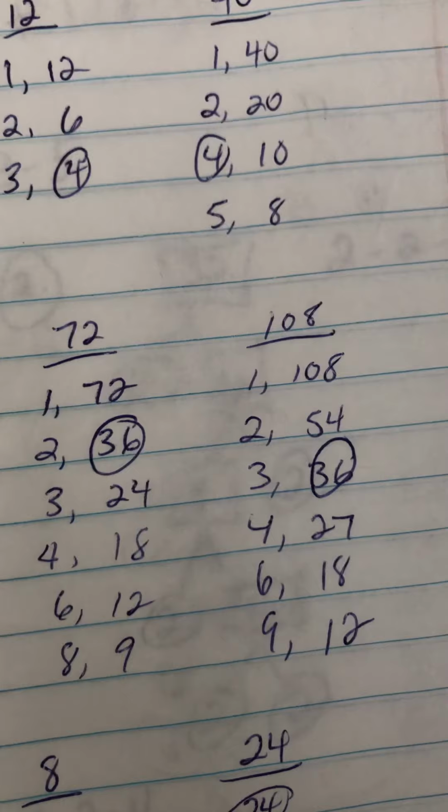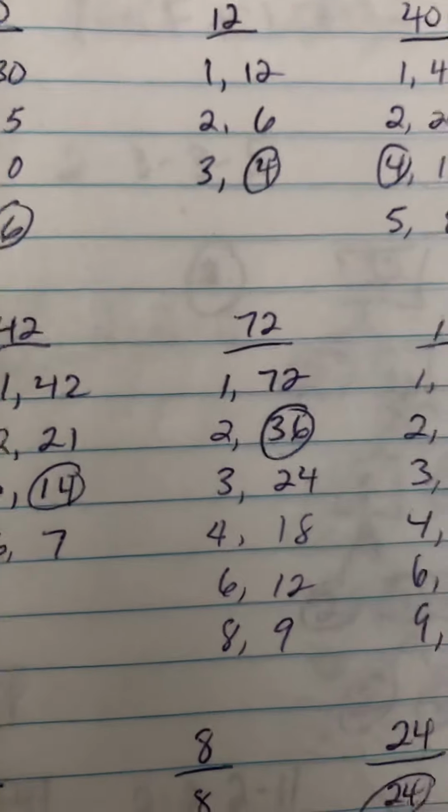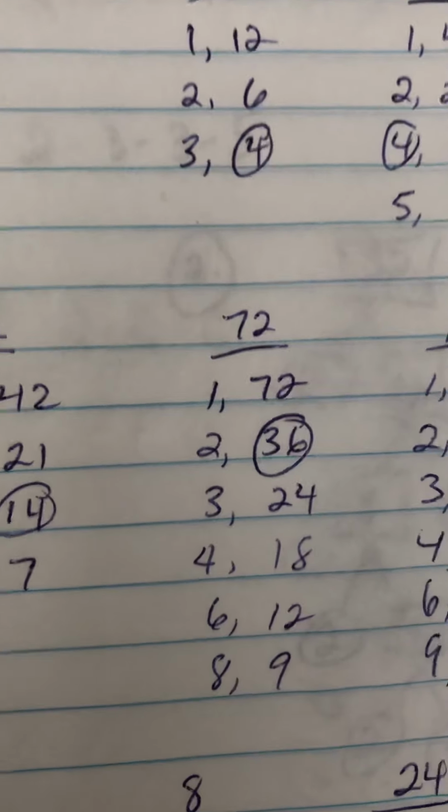All right, now we're talking about least common multiple. The least common multiple, the smallest multiple that is the same between the two.